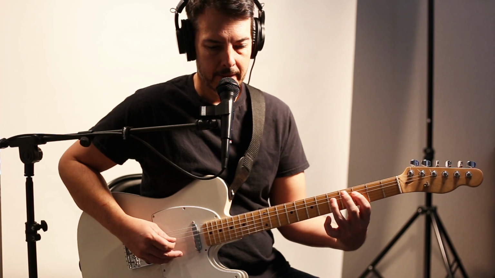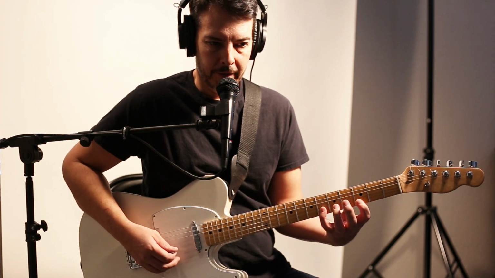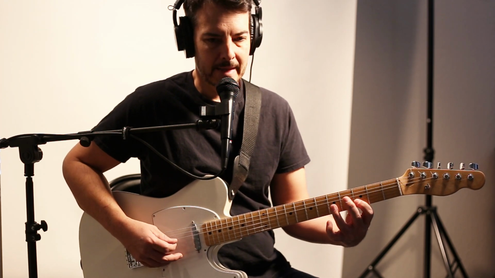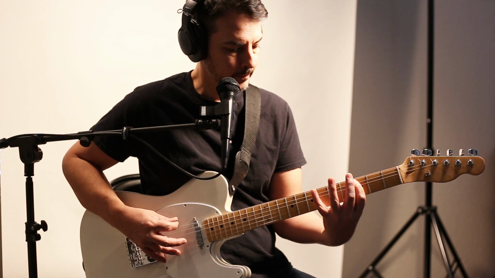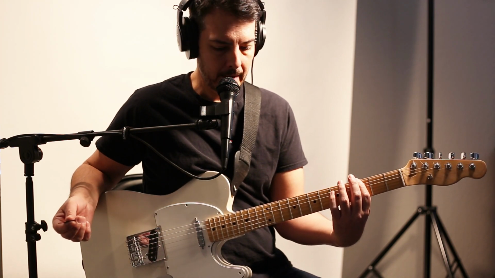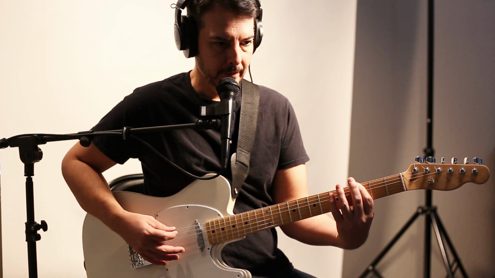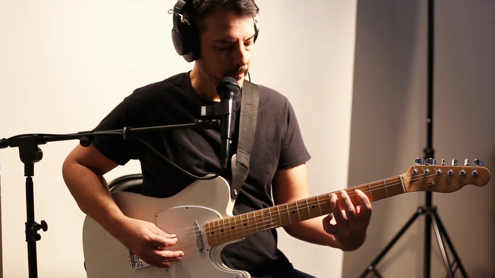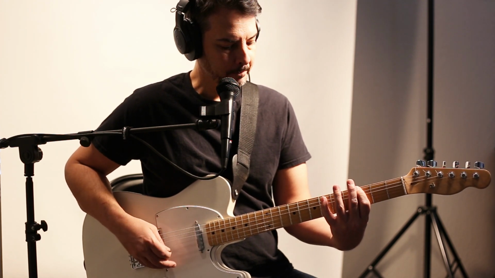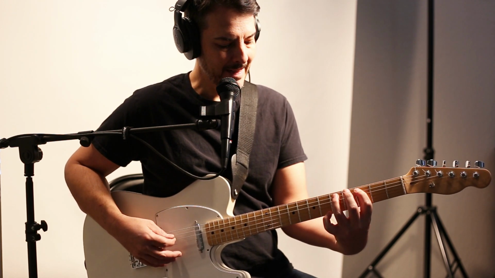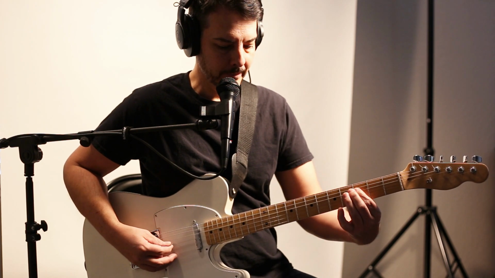Say you take your basic box pattern. In this case, I'm in G minor, and I'm thinking of the first 5 notes. I have G, B flat, C, D, and F.